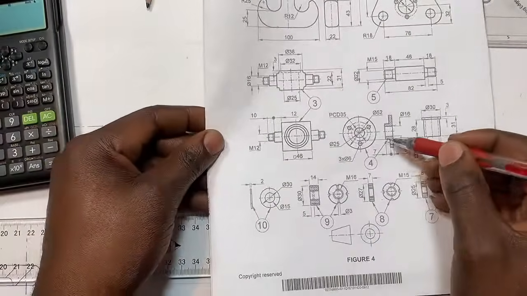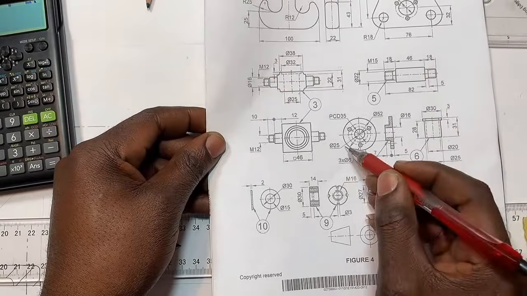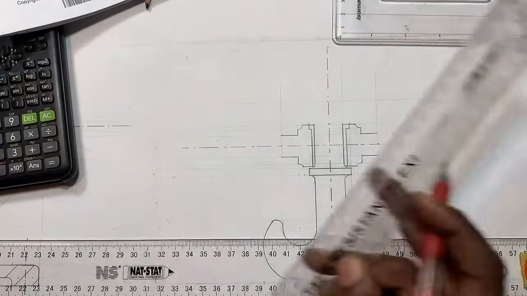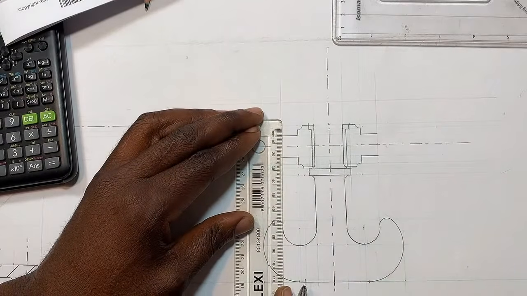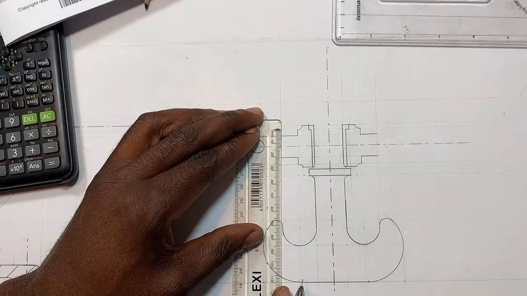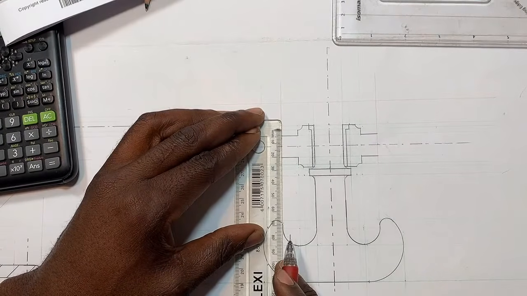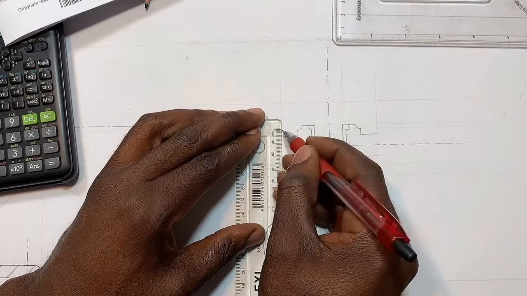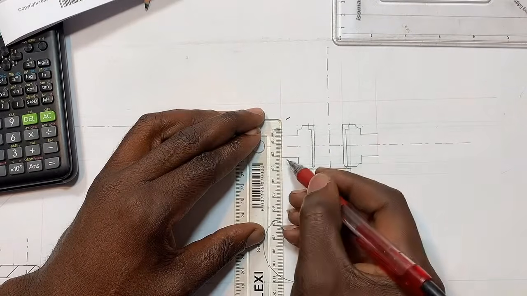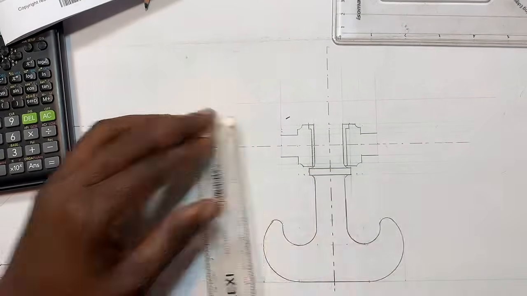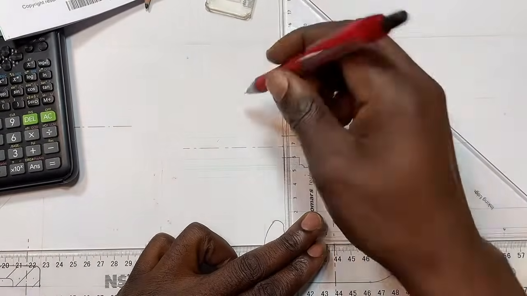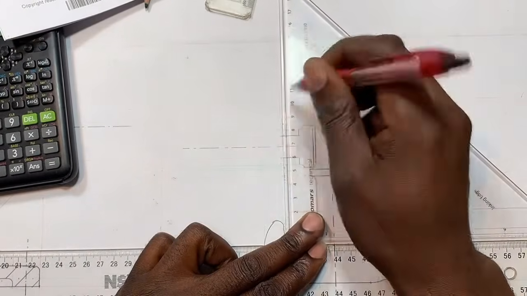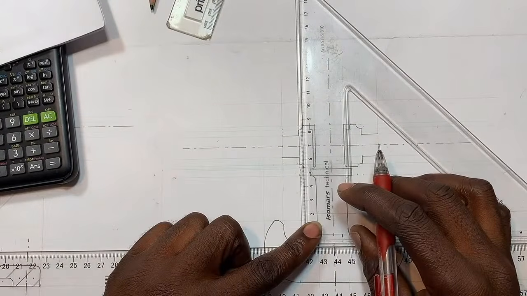Now from here till here is 25, which is 12.5 on this side and 12.5 on the other side. So I can do it here: 10, 11, 12.5. 12.5 is this one, and 25 is that one. So I can have this one dark, which is going to be that one already inside.